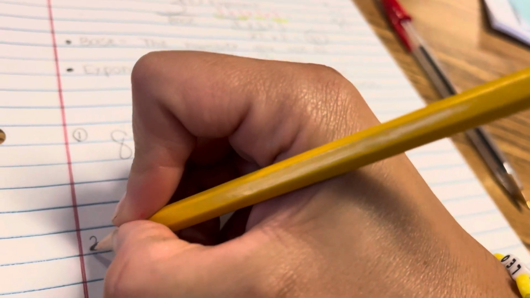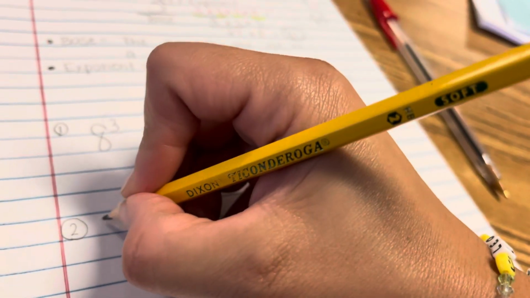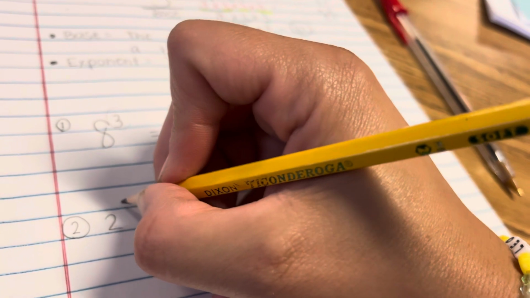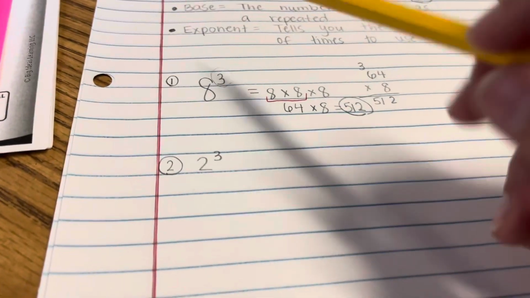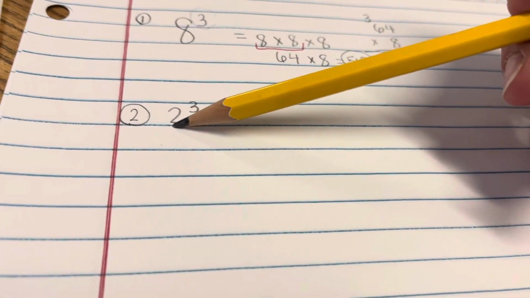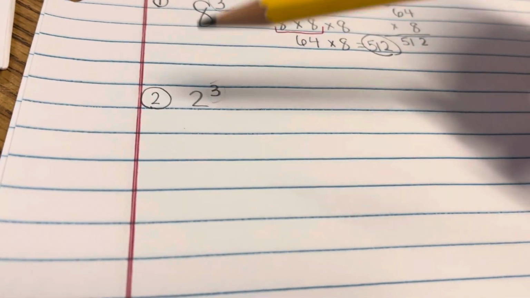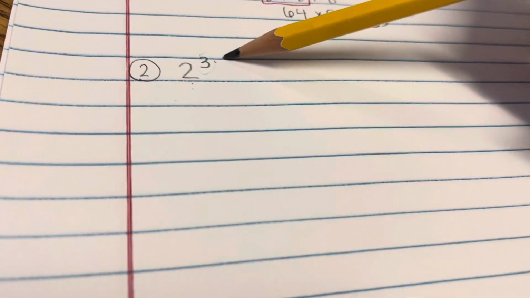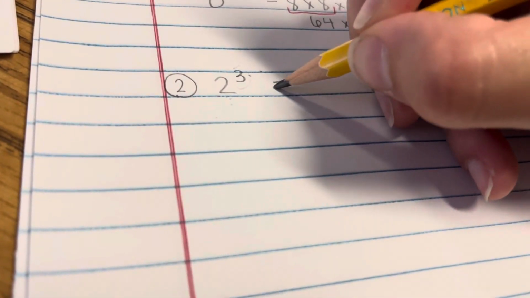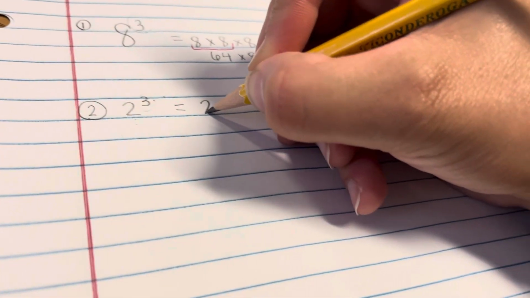We'll try another. Let's do 2 to the 3rd power. So it's whatever the base is to the power of whatever your exponent is. So 2 to the power of 3, or 2 to the 3rd power. Now, this is not 2 times 3. This means that you have 2 3 times.